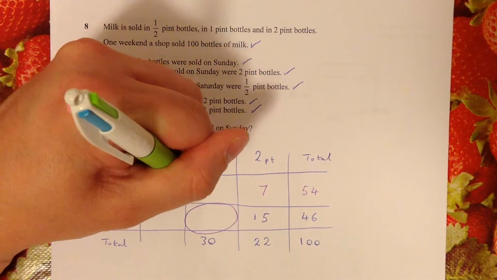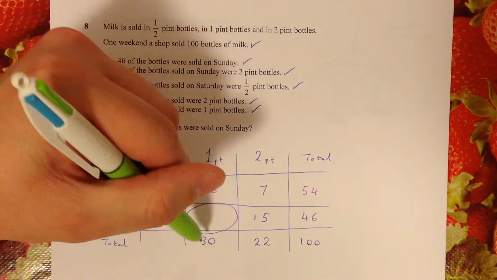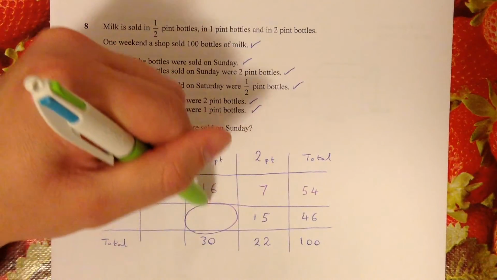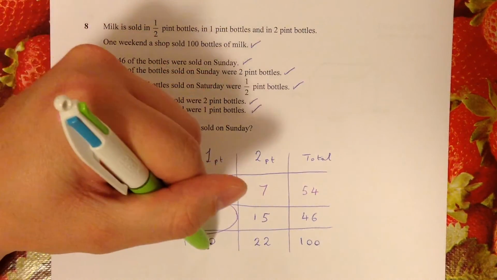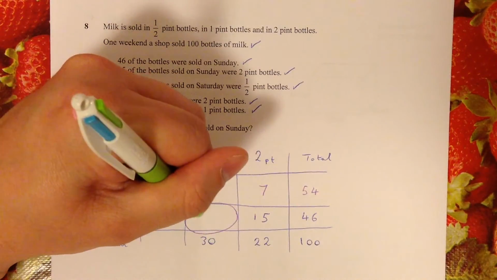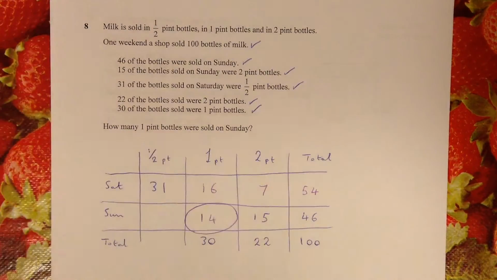So we know that there were 16 1-pint bottles sold on Saturday. Finally, looking down the 1-pint column, if there were 16 1-pint bottles on Saturday and there were 30 in total, 14 must have been sold on the Sunday, which is our final answer. There won't be any marks gained by filling in the other two blanks, but you can if you want.